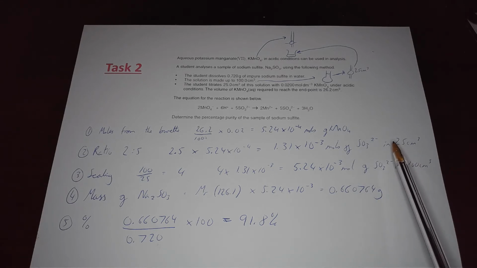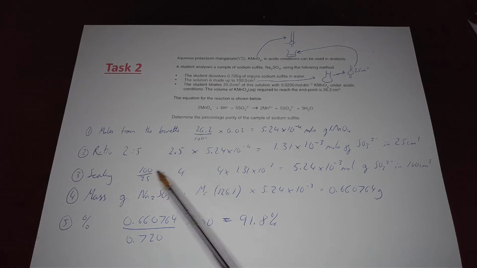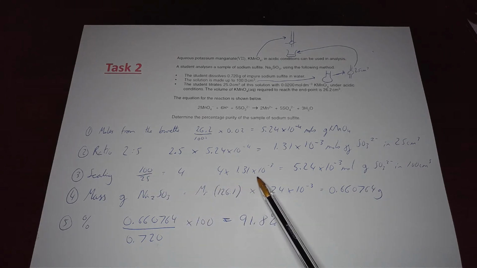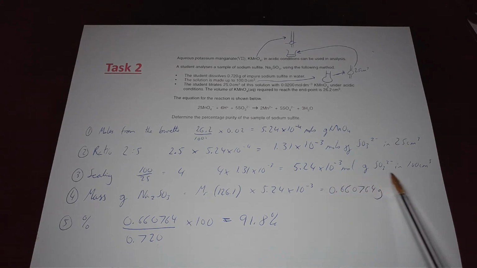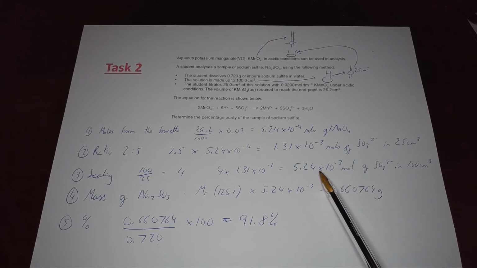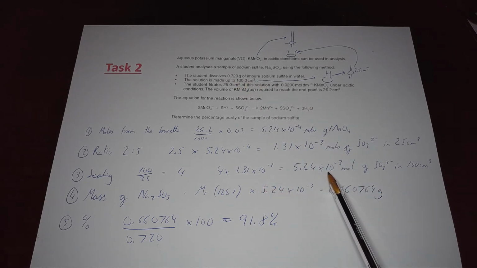The original sample was dissolved in 100 centimetres cubed. 25 goes into 100 4 times. So there'll be 4 times the amount of moles in the original 100 centimetres cubed. So that is the number of moles in the 100 centimetres cubed. Remember, our whole 0.72 grams got dissolved in there, so that'll be the number of moles also in our 0.72 grams of the sodium sulfite.